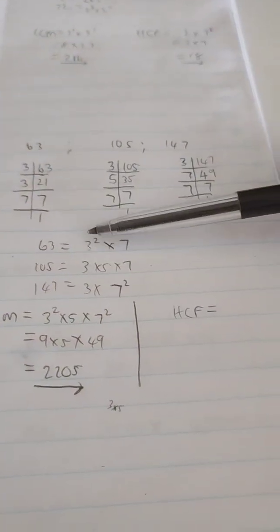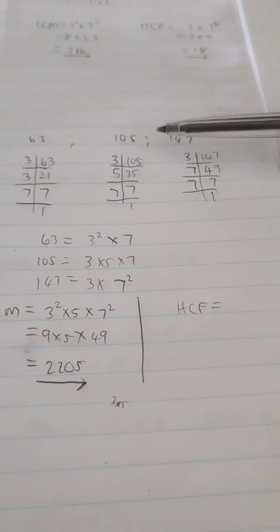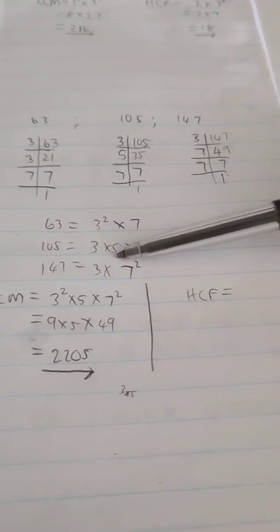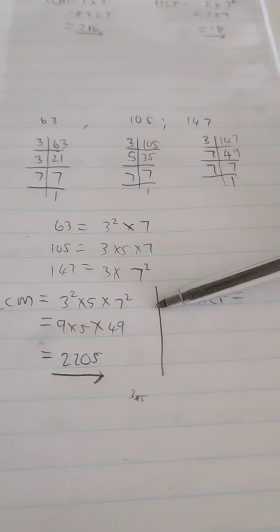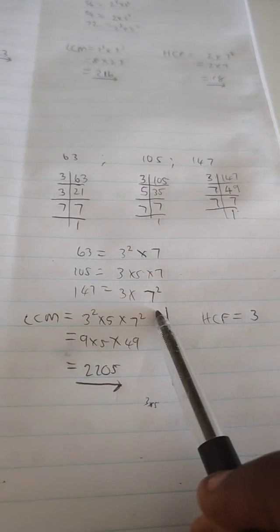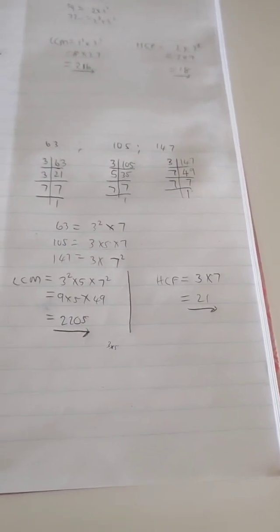HCF, highest common factor. For the highest common factor, we just look for the common base for all, which has the lowest exponent. 3 is common for all, we are going to choose it. 5 is a leftover, not going to choose. Base 7 is common for all, so we choose it, with the base with the lowest exponent, 7 once. And that's 3 times 7, which is 21.